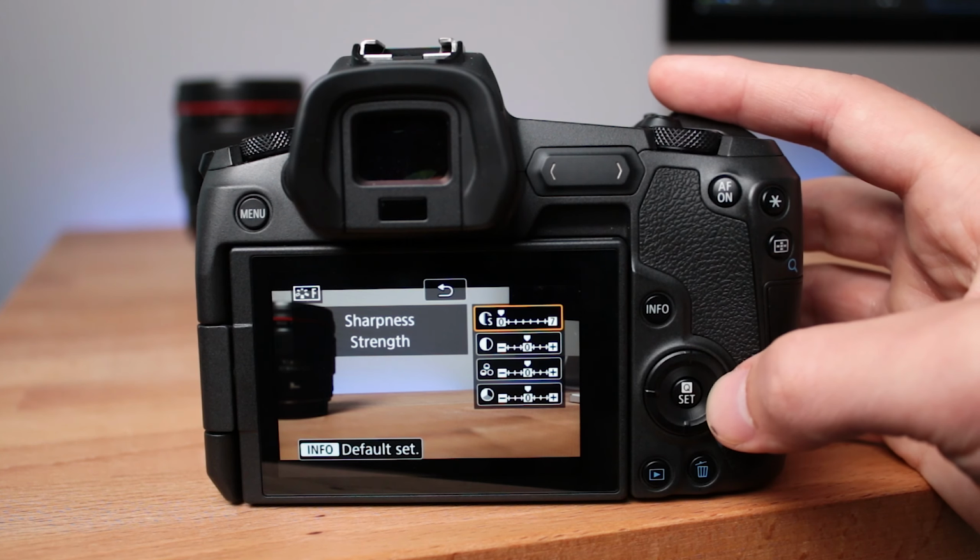I find that adding sharpening in Premiere looks a little bit better than letting the camera do it, but other than that, I'm just using the Faithful profile just as the camera came out of the box.